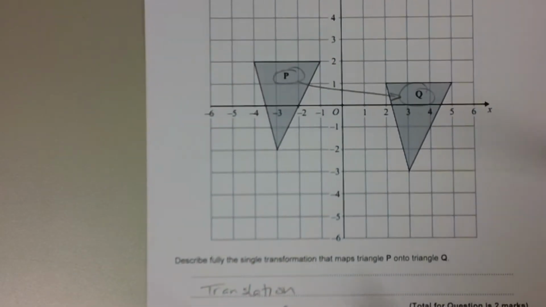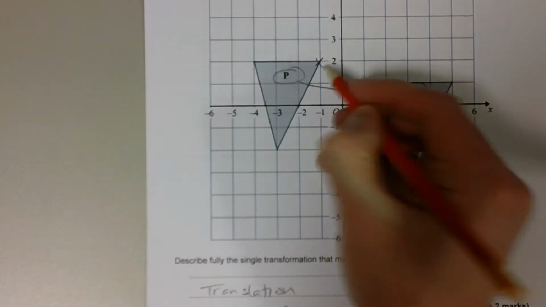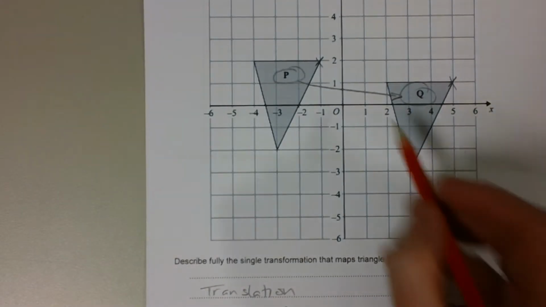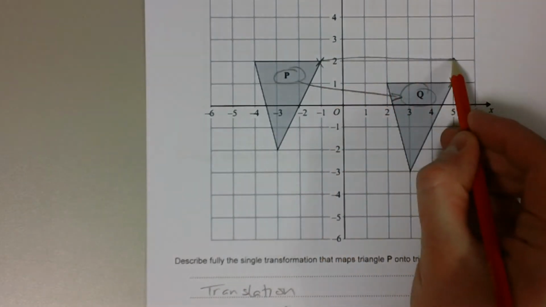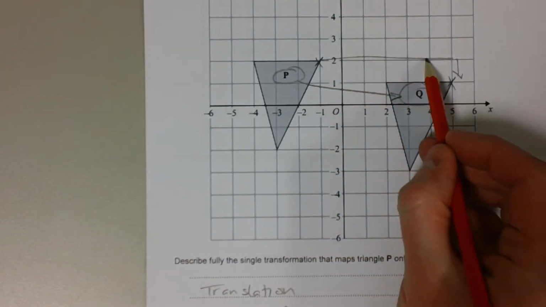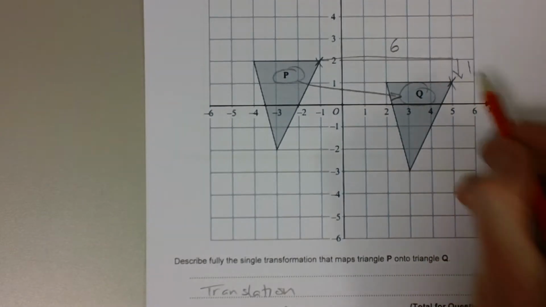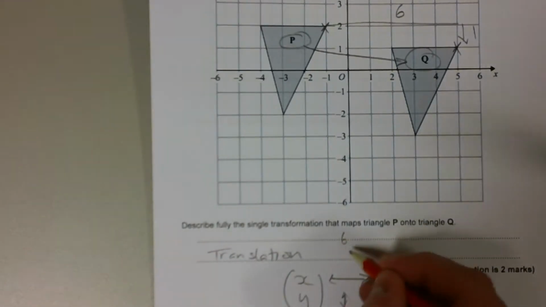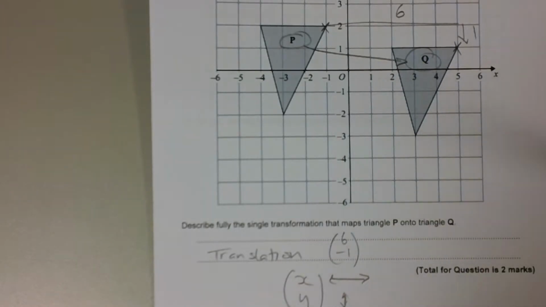So go back to the two shapes, pick corresponding points on the original and the translated shape and count how far along you've gone and how far down. 1, 2, 3, 4, 5, 6 squares to the right, 1 square down, therefore the vector is 6, -1.